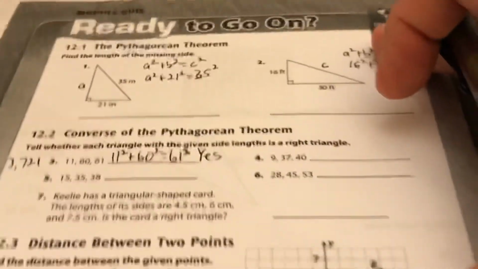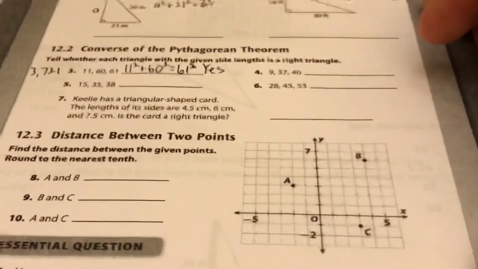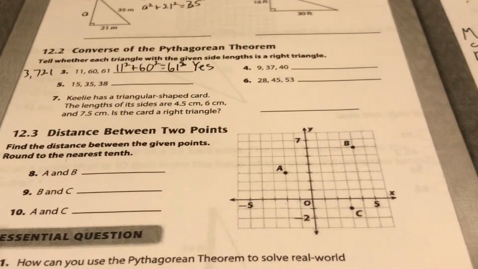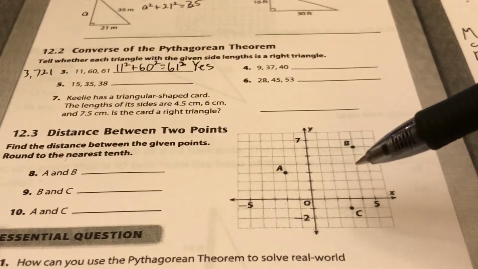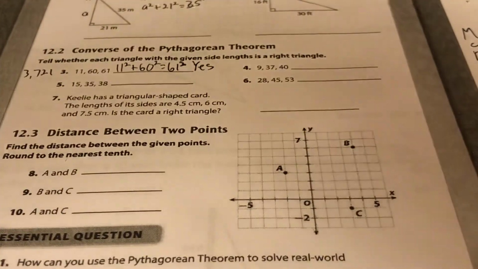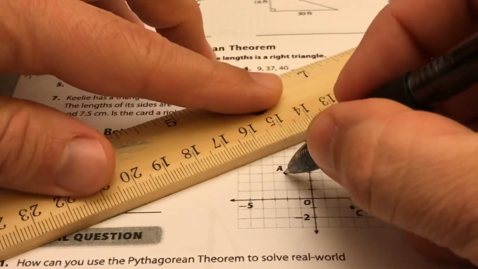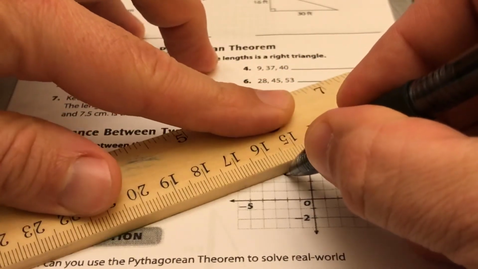Okay, then on this last part you're supposed to find the distance between 2 points. Now these are diagonal distances on a grid. Now if you remember, we can set this up as right triangles. So say we want to find the distance between point A and point B. So what I'm going to do is go ahead and draw a line to connect those two. Got my trusty straight edge.